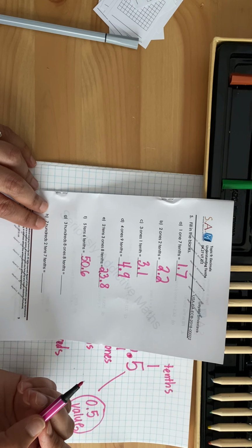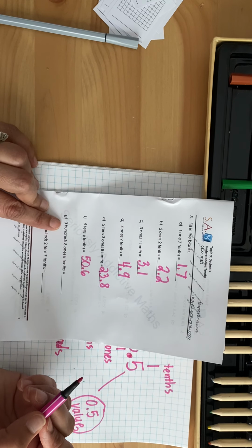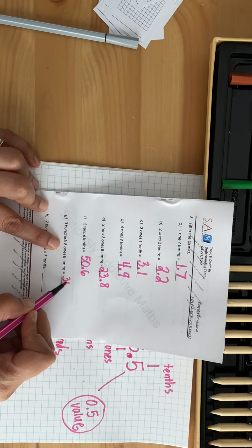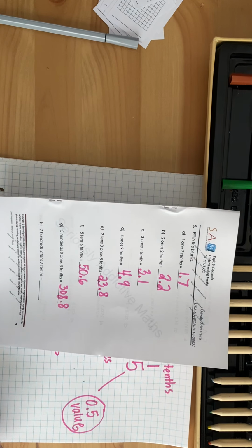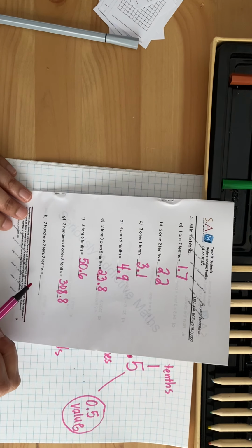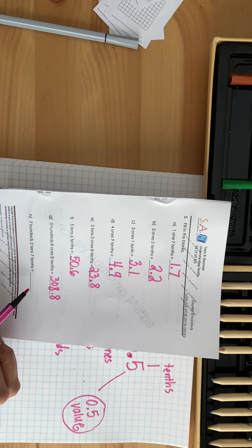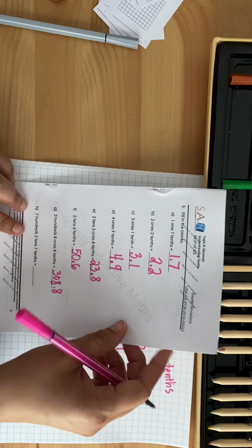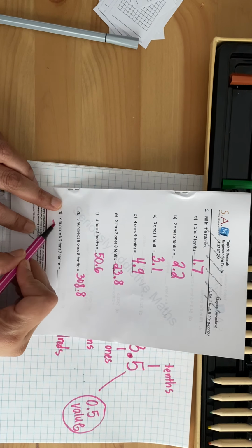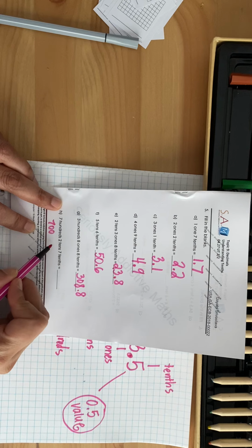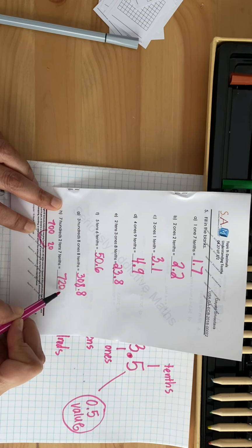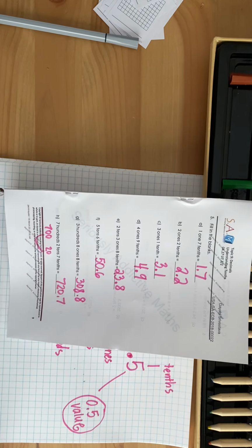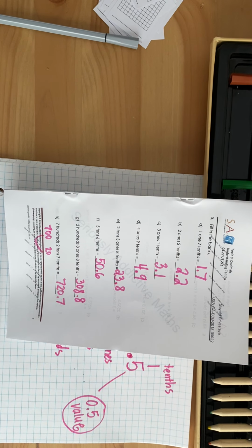Okay, 300s, 8 1s, 8 10ths. So 300s and 8 1s is 308 and 8 10ths. Okay, and then 700s, 2 10s, and 7 10ths. Well, 700 is 700, and 2 10s is 20. So that's going to be 720 and 7 10ths. All right. Okay, very good.